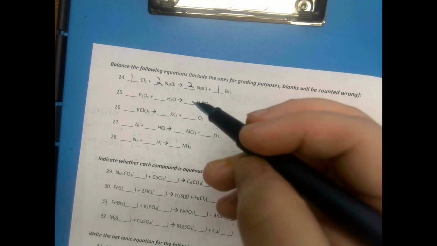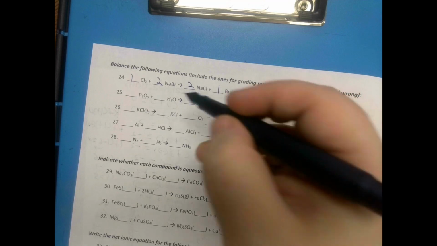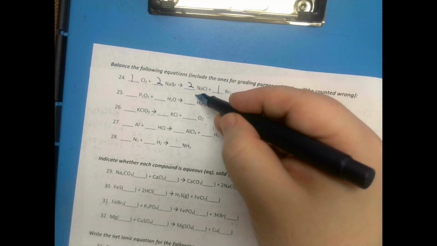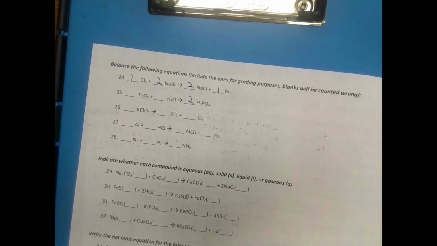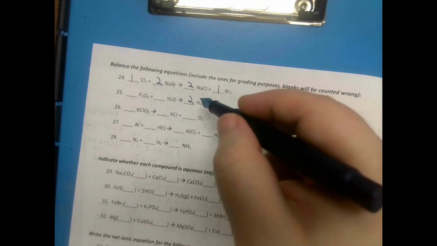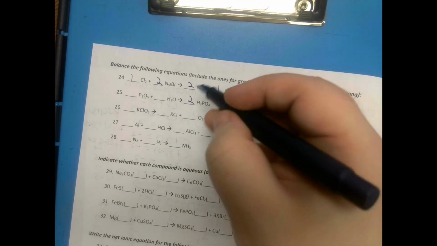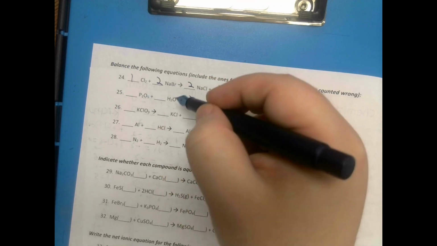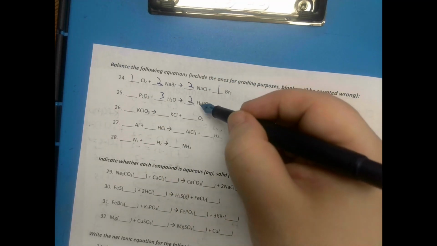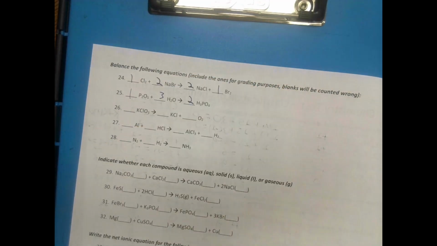This one, so 2 phosphorus here, 1 phosphorus here. We need to double this. So we have 6 oxygen on the left, 4 on the right, or 8 on the right. So we can do 5. We need 3 more oxygen, so you can do this. We see 6 hydrogen. Now we have 6 hydrogen. Everything's balanced.